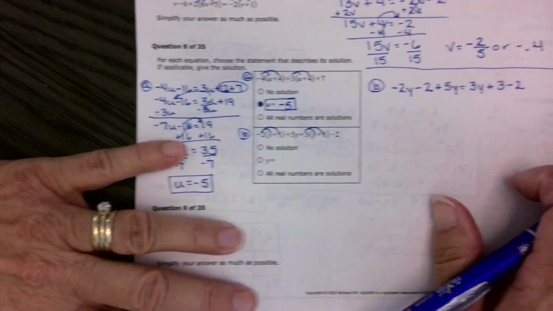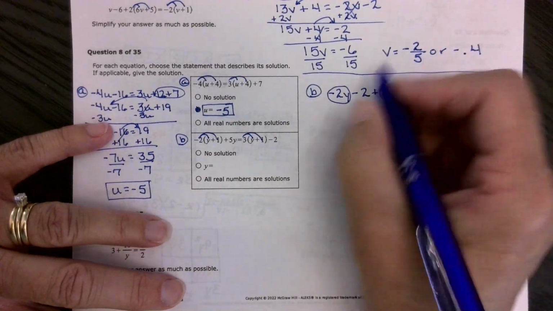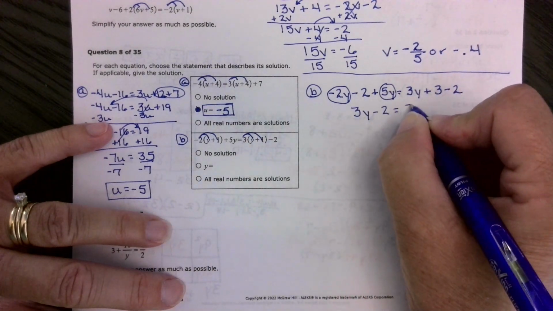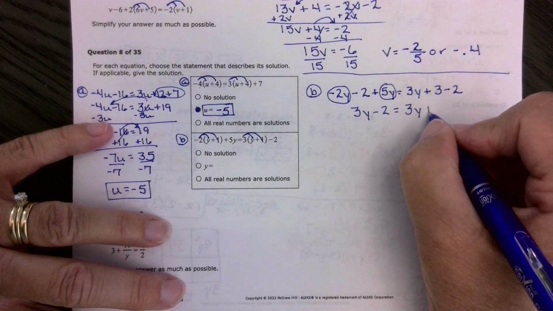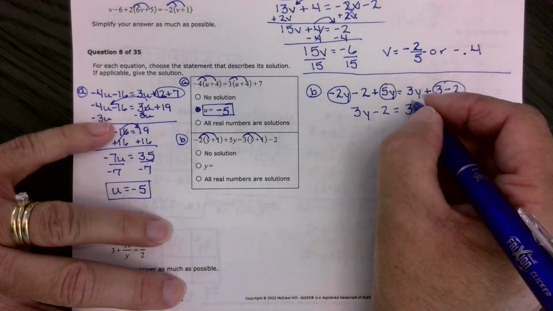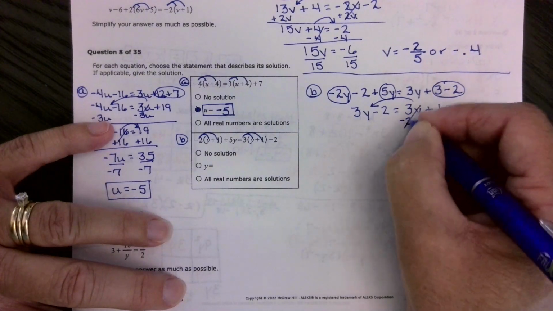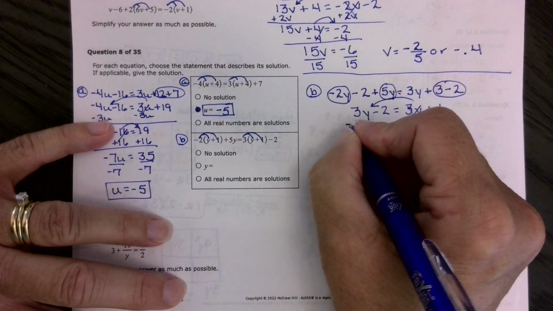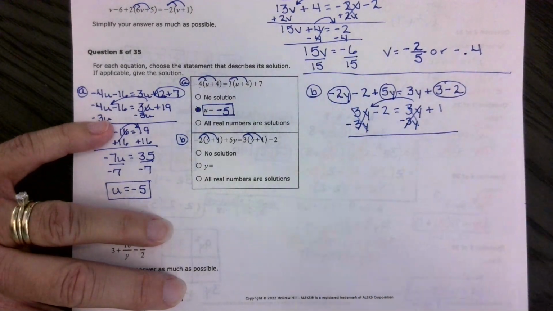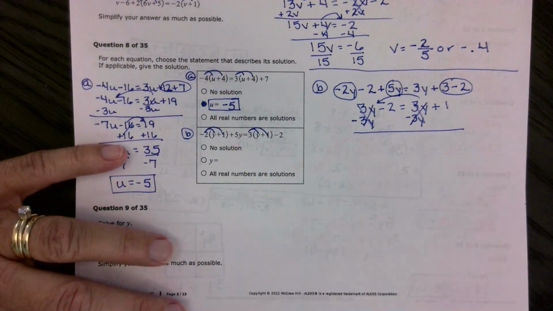Before I start moving, I'm going to combine my like terms. That gives me 3y minus 2 equals 3y plus 1. All right, I'm going to take this 3y over to the other side by subtracting it. That gives me 0. 3y over here minus 3y gives me 0. Because if one side gives me 0, the other side's got to give that to you if it's the exact same thing.